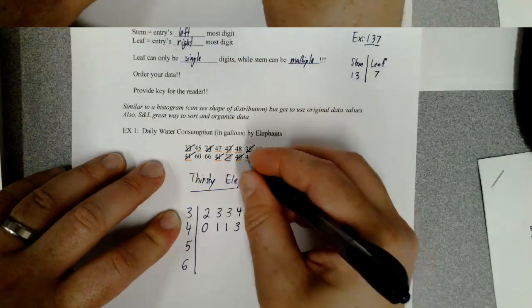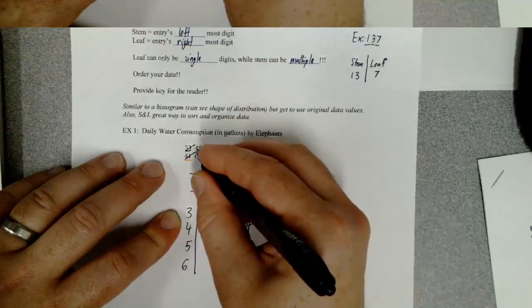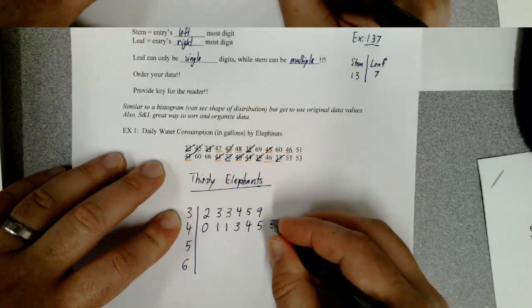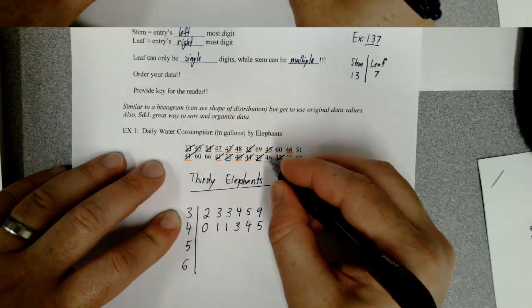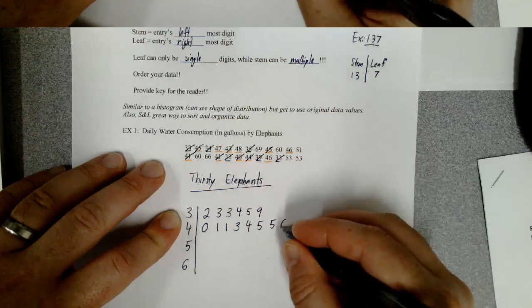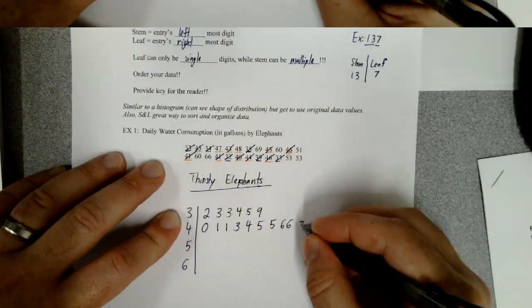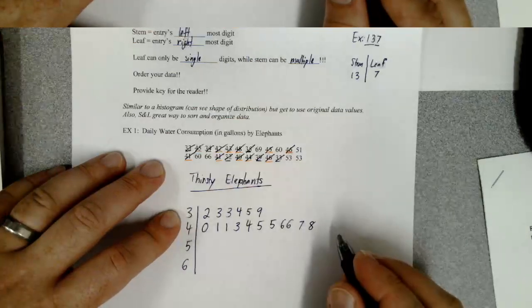And a 44. 45, 45. 46, 46. 47. And 48. So a lot of 40s.